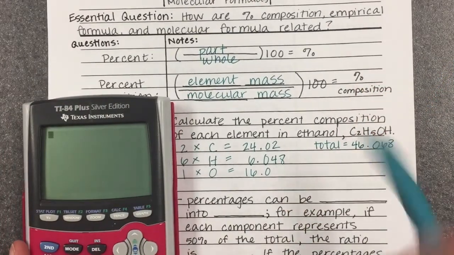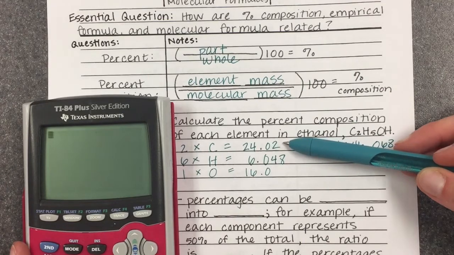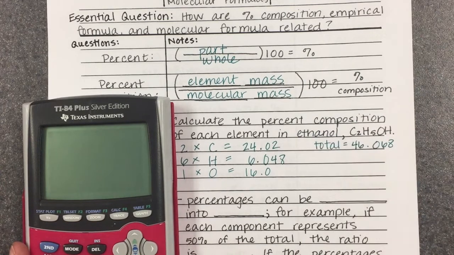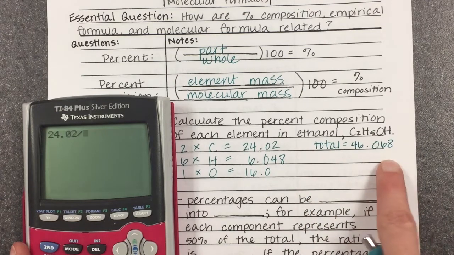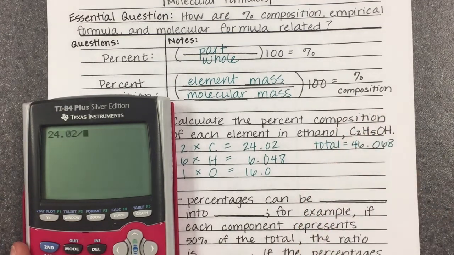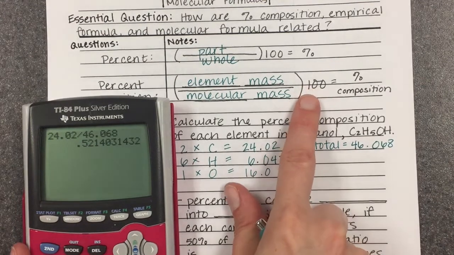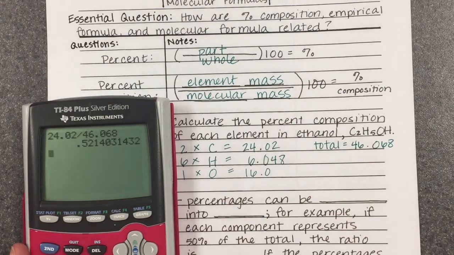Okay, now what I'm going to do is in the calculator, I am going to take the mass of the element, so I'm going to start with carbon, 24.02, and divide that by the total mass of the whole molecule, okay? And then, since it's a percent, we take that decimal and multiply it by 100.